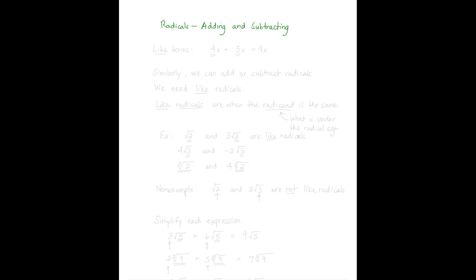Let's start by reviewing what we call like terms. An example of like terms would be 4x and 5x. You'll notice that the coefficients are 4 and 5. The variable would be x. If we want to add these like terms, we add the coefficients and we keep the variable the same.